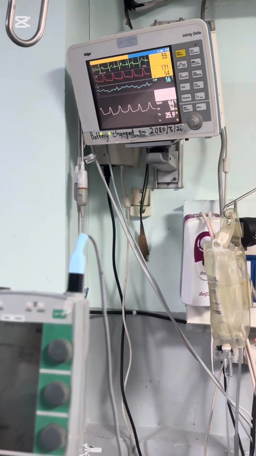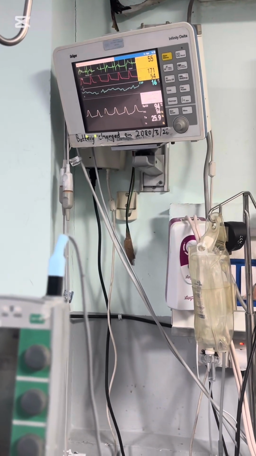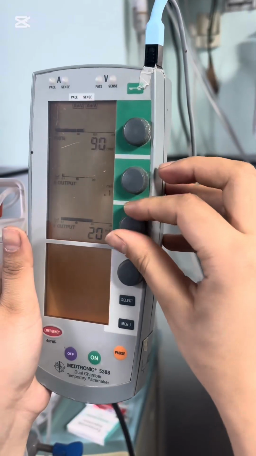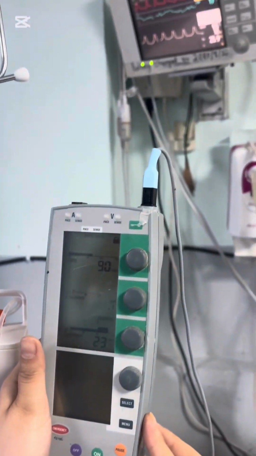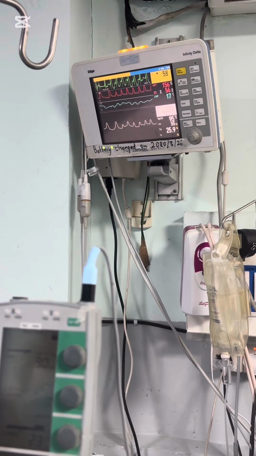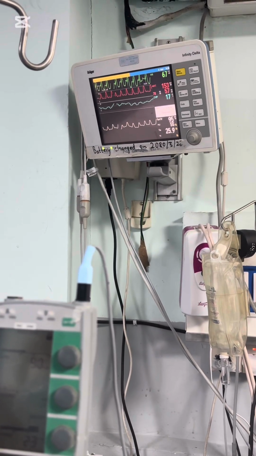Still pacing fails to capture. Then we increase the output to 23 milliampere. Now we see the pacing spike in the ECG. In this way, the temporary pacing box works during bradycardia by increasing the heart rate from 55 to the set rate of 90 beats per minute.